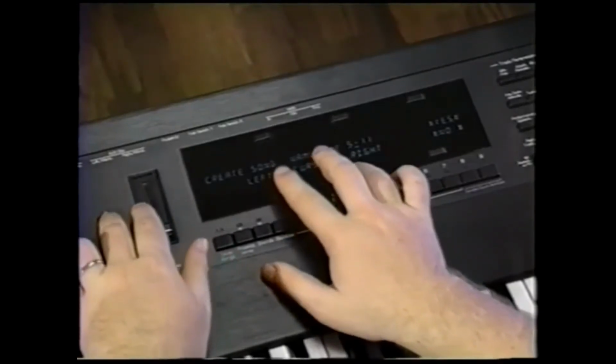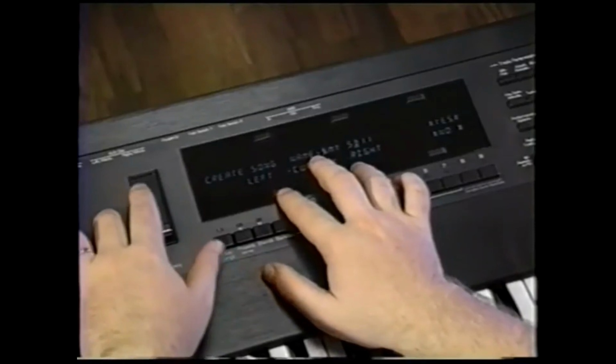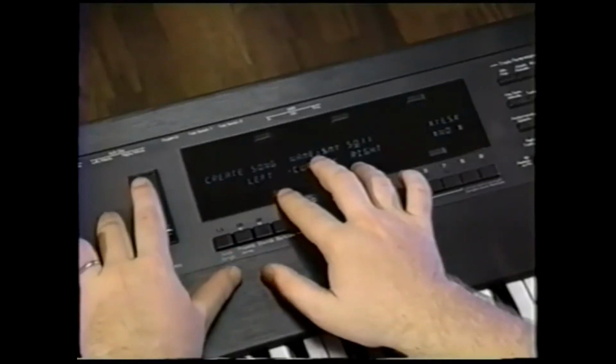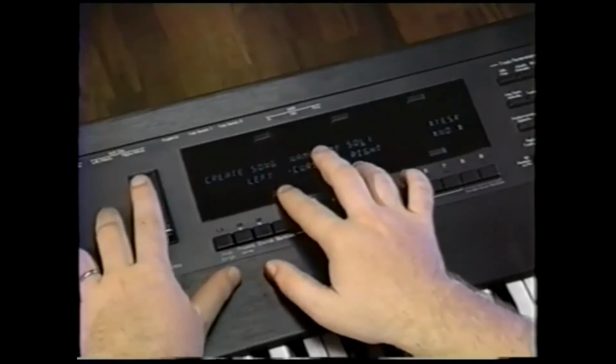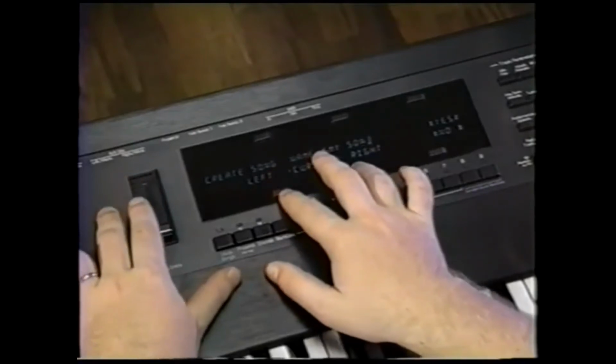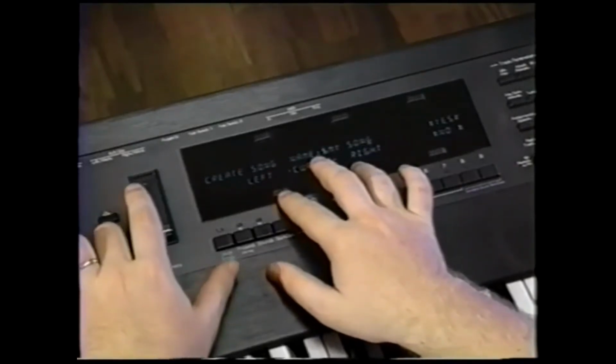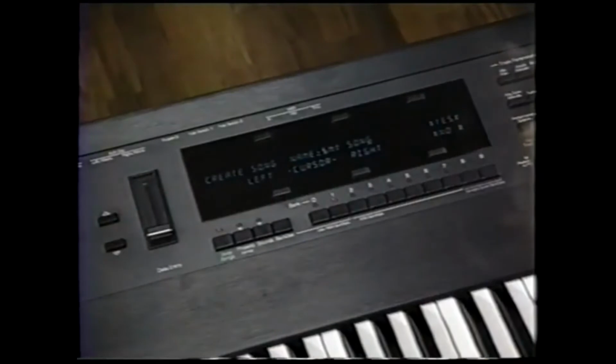This helps to differentiate songs from sequences when viewing sequence song banks. Press the soft button above Yes. You'll find yourself back in the sequence song banks with your new song occupying the last location in this bank.